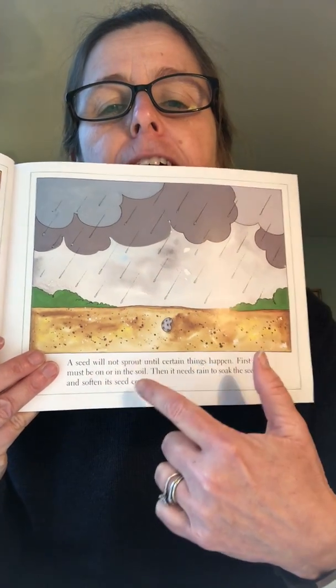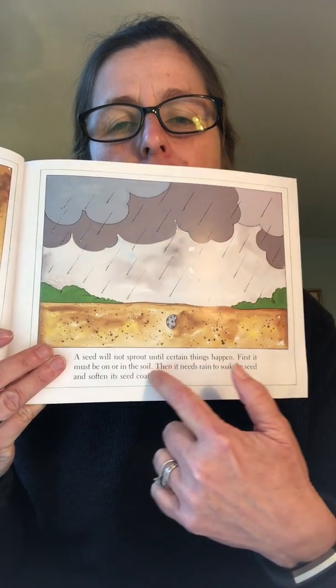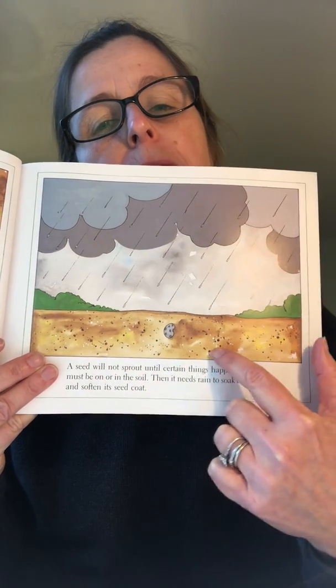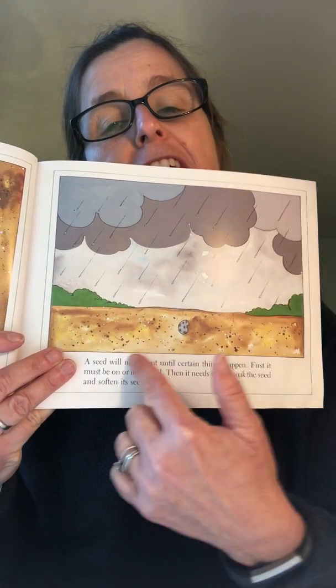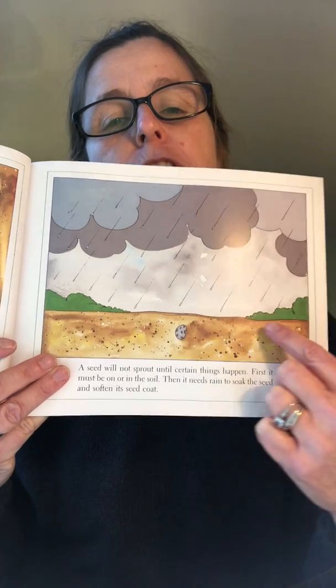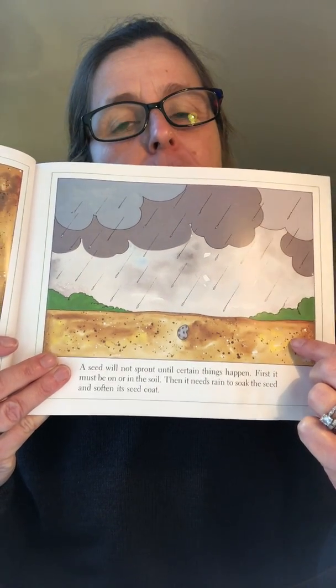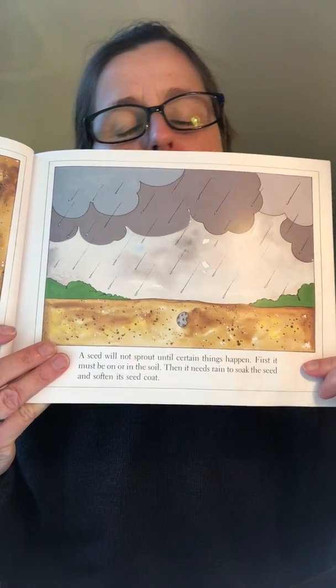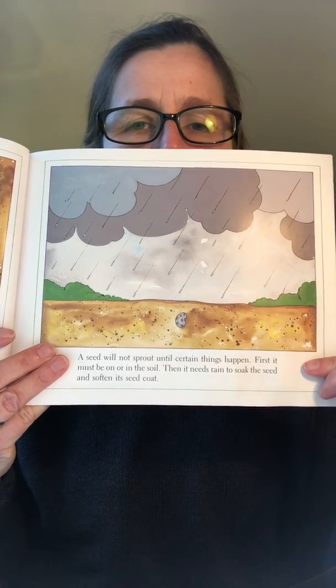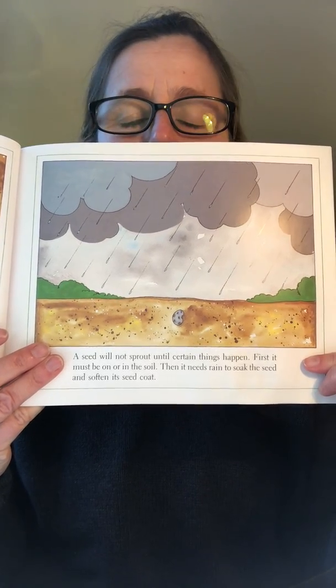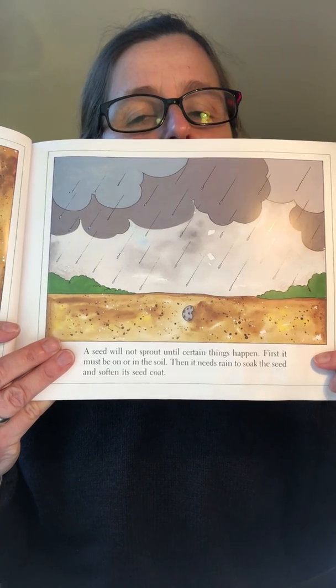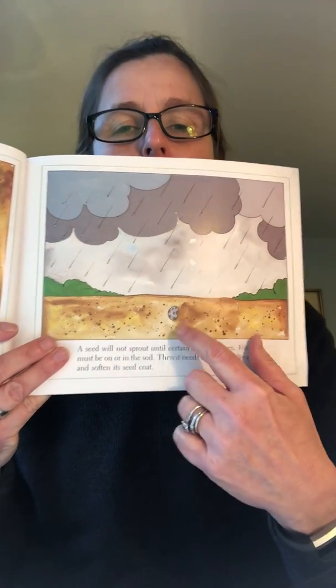Now I'm going to tell you that I'm going to show you in a video how we might start some seeds without using soil. So seeds can start without soil, but they won't grow into a whole mature plant that can make fruit or make more seeds unless they have some soil, usually. There's exceptions to every rule.